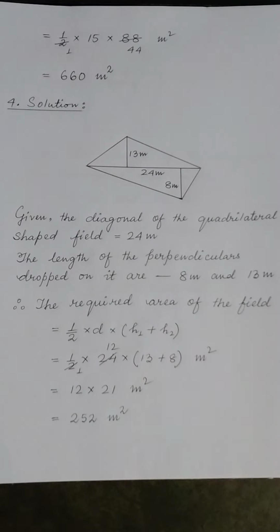Now you have to find the area of this field. Okay. So you have got the formula, my dear students. Area of a general quadrilateral. Can you remember? Half into D into (H1 plus H2). D is the length of the diagonal and H1 and H2 are the what? The length of the perpendiculars drawn from the opposite vertices on the diagonal.